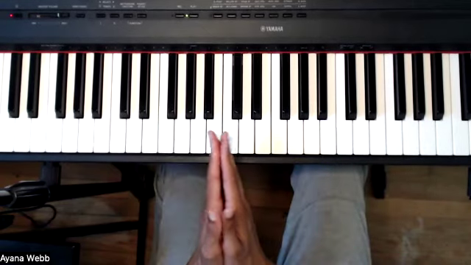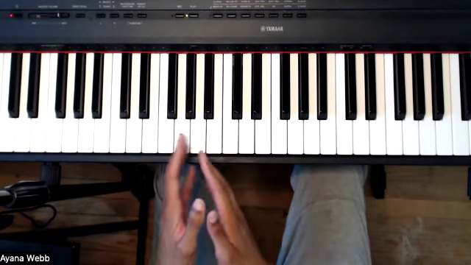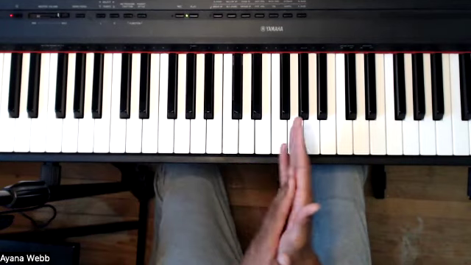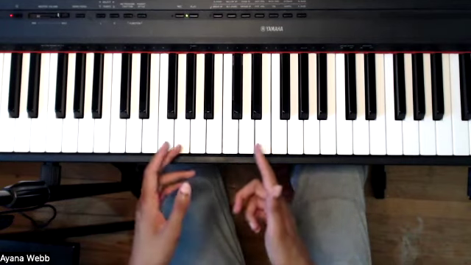So now that you know what a key is, or what people are referring to when they say the key of a song, I'm going to show you how to find the key of the song that you are trying to learn.